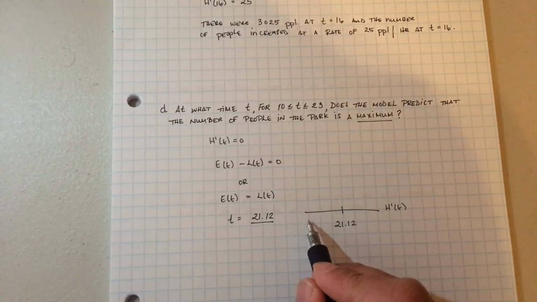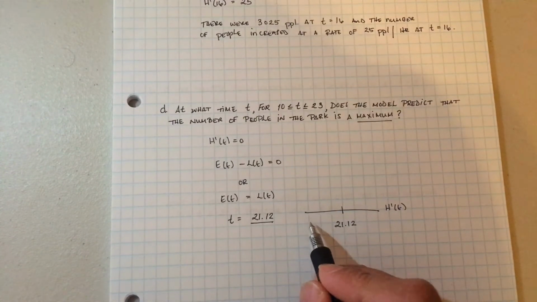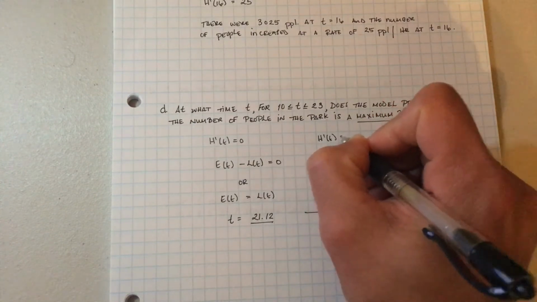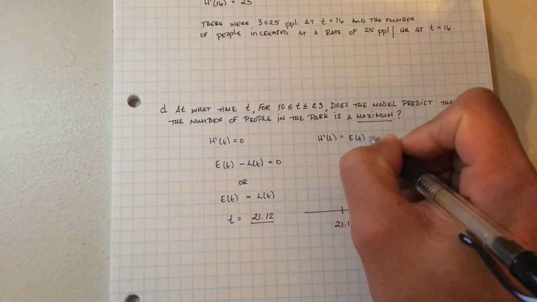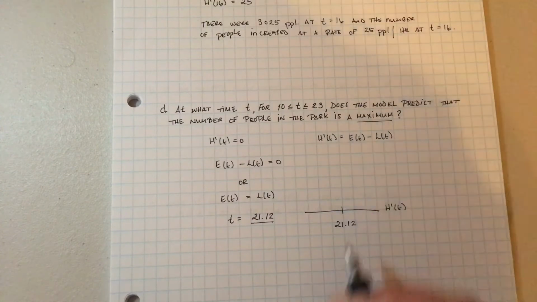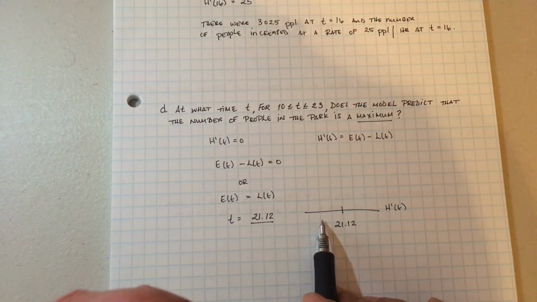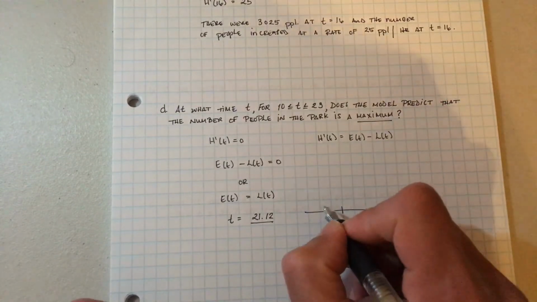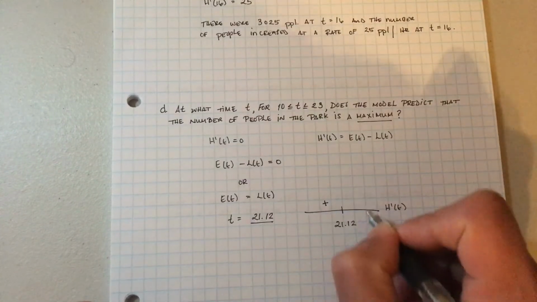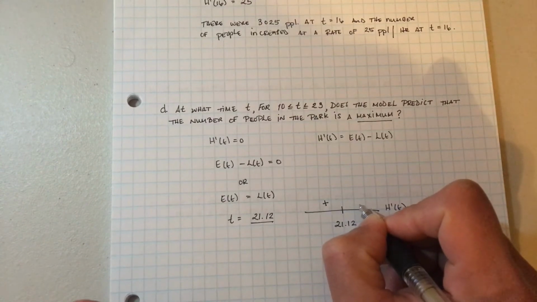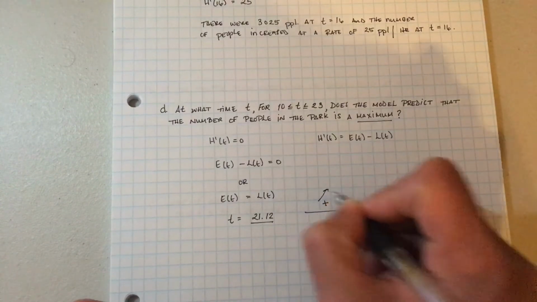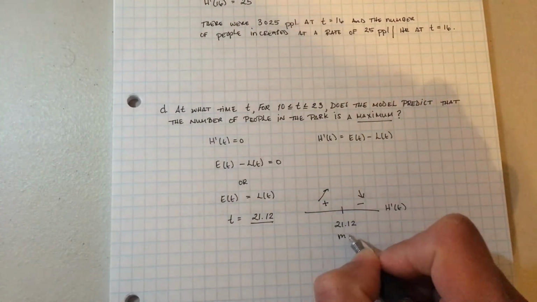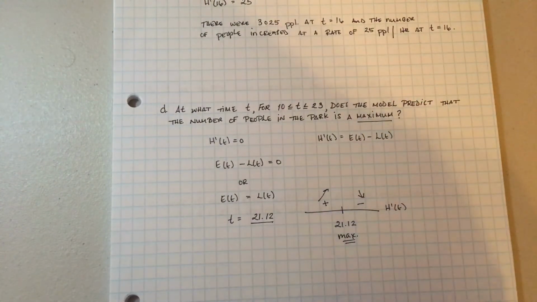So you pick a value on the left, and h prime of t is equal to e of t minus L of t. So to the left of 21, you would pick 0. You would plug it in here and see what value you get. Hopefully you get a positive. And then to the right of 21, you would get a negative, positive going up, negative going down. So this one would give you a max.